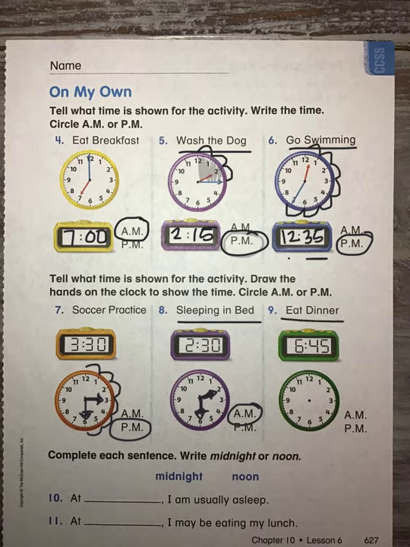All right, eat dinner. The clock says 6:45, so let's put my hour hand first, pointing at the 6:45. I'm going to need to skip count my way around. 5, 10, 15, 20, 25, 30, 35, 40, 45. That means my minute hand is going to be pointing at the 9. So 6:45 looks something like that.